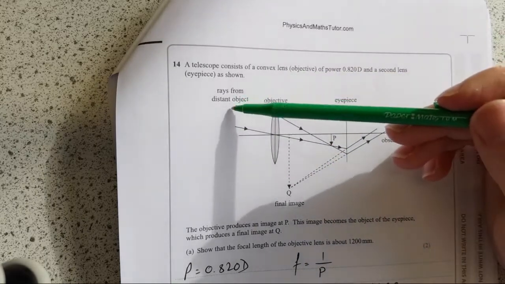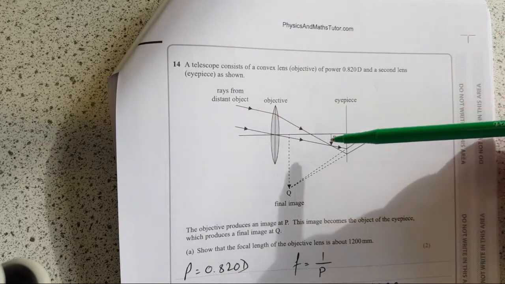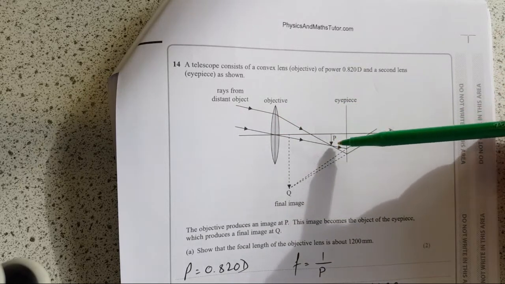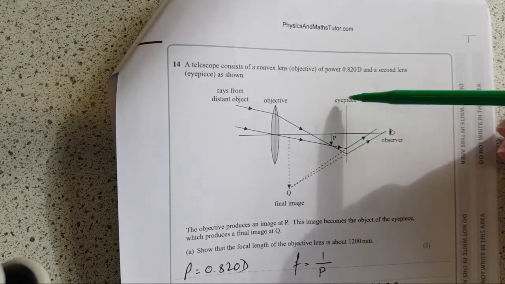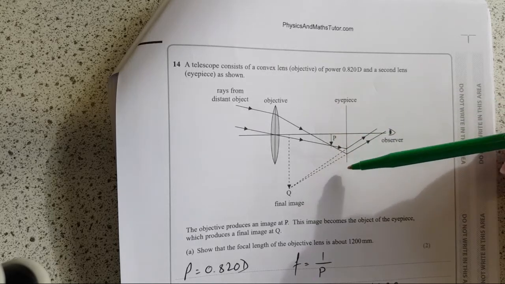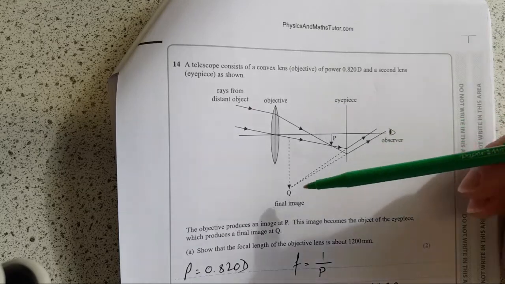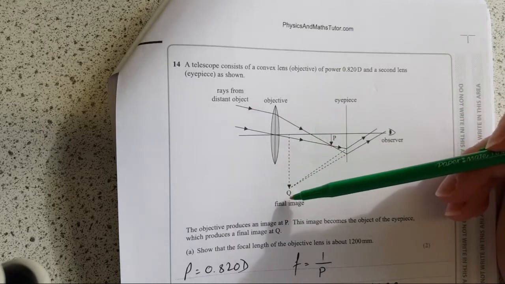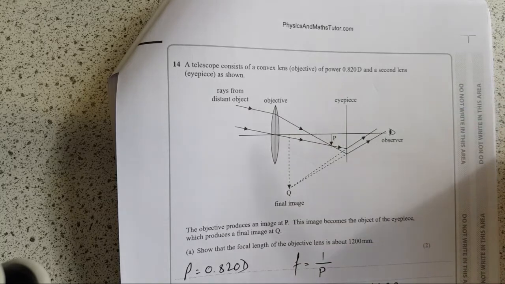The distant object, these rays are coming in here, parallel to each other. They're being refracted by the lens, and they're making an image just here at P. That image at P is then going to the eyepiece. The eyepiece is again going to do some refraction, and that's going to come into our eyes, and we're going to observe that as if it's coming from the image where Q is. So there are actually 2 lenses working together to make a magnified image.